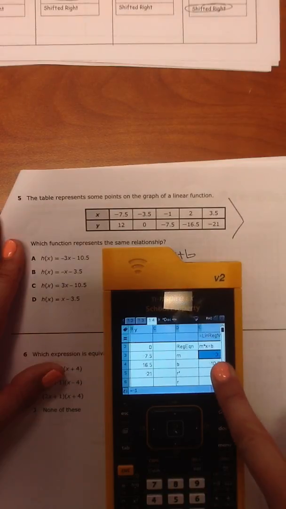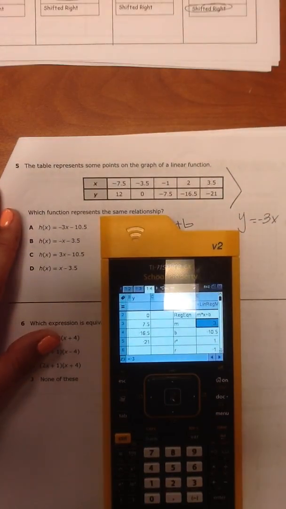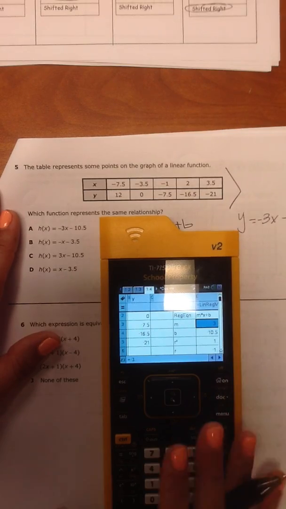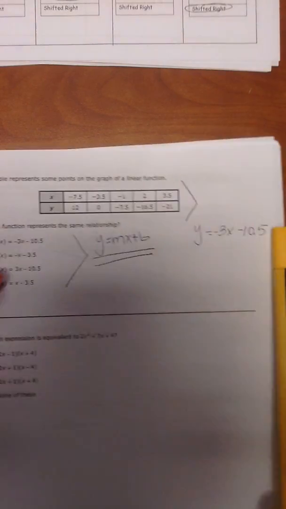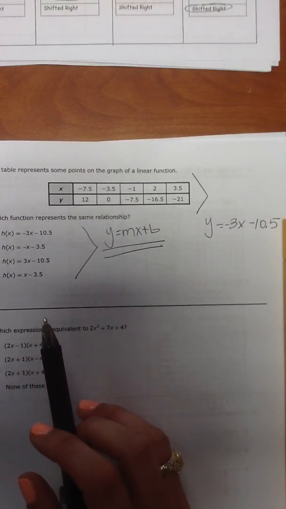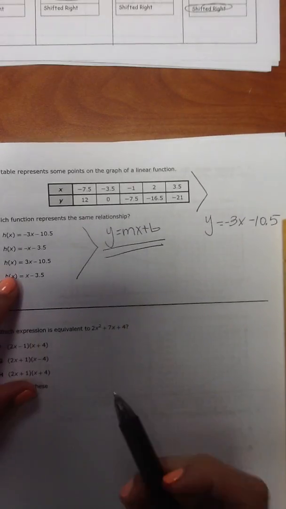My m should be negative 3, and my b should be minus 10.5. So my answer is y equals negative 3x minus 10.5. So that should be letter A.